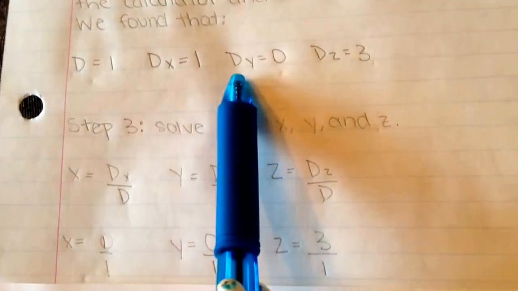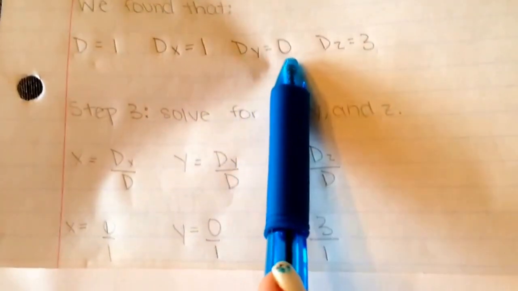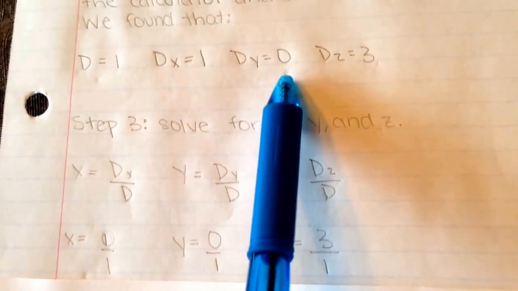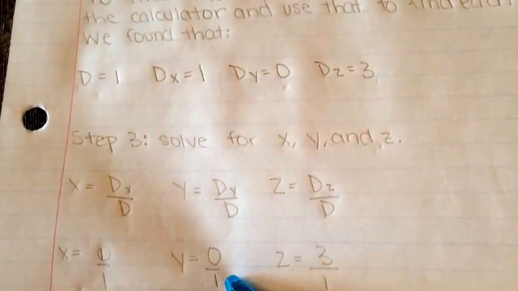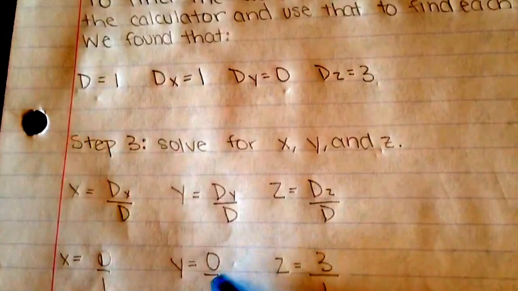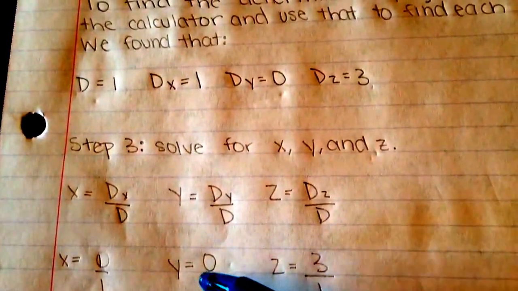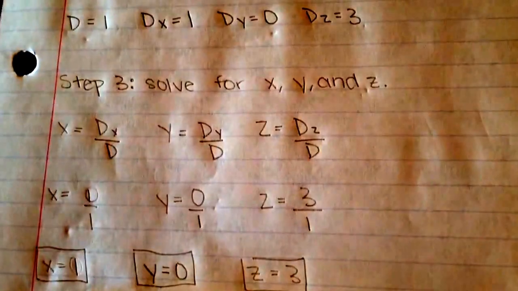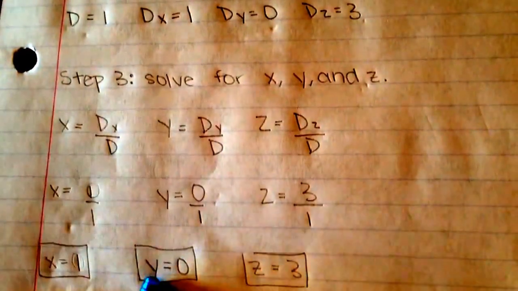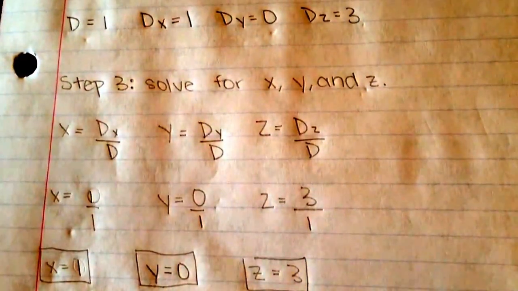You may have noticed that the determinant for dy is 0, and we've been taught that the determinant cannot equal 0. But since we saw down here that the 0 ends up being at the top of the fraction, it doesn't affect the outcome, so that is fine. So the final answers are x equals 1, y equals 0, and z equals 3.